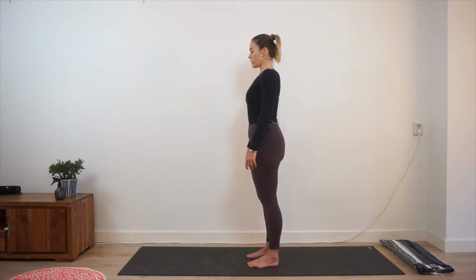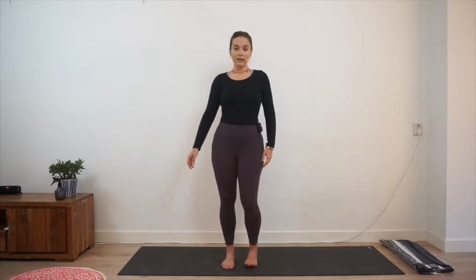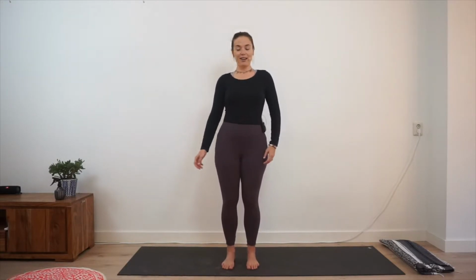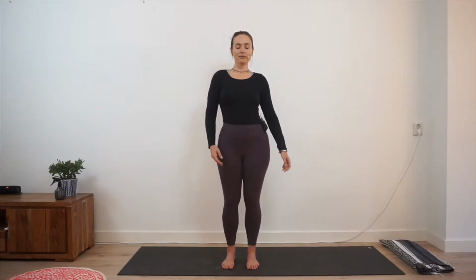So from here, we're going to relax the hands alongside our body. Just make sure you're not holding any tension in the fingers. Let's start to do a little side to side wiggly movement through the body. And don't worry, I'm the only one that's being recorded, so you don't have to worry about looking funny, okay? So just a little wiggle from side to side. And then relax again.